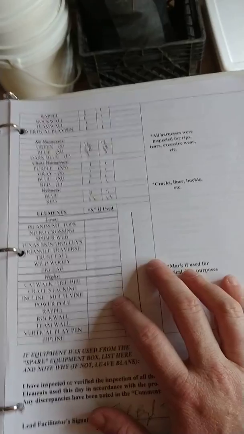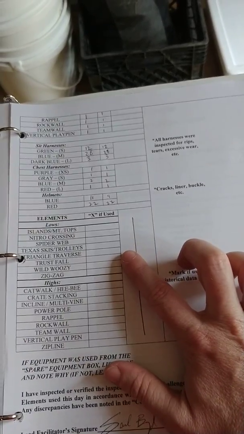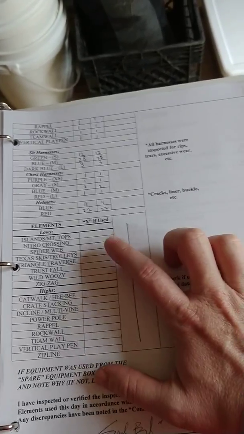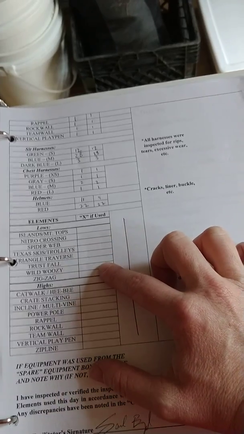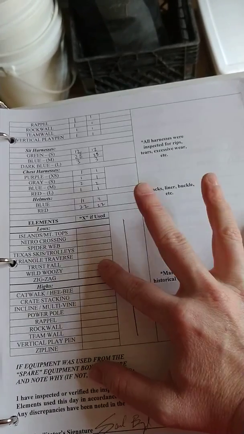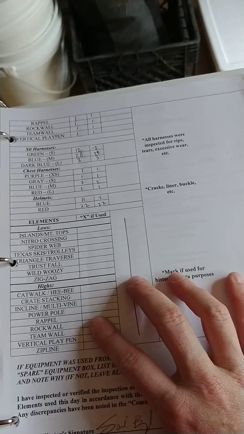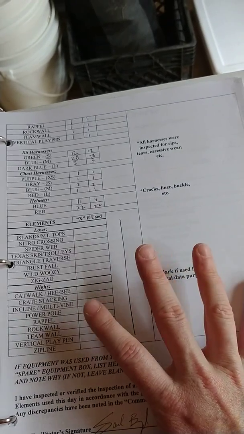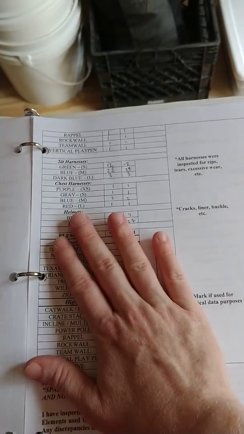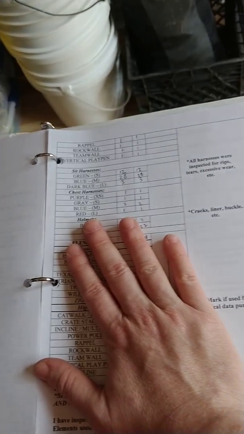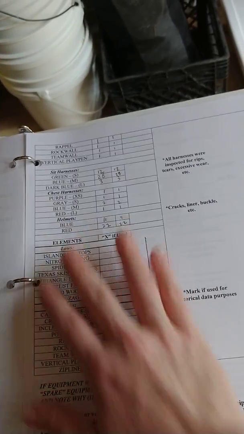This is your elements. You will mark X if you use it. So if it's an all Lowe's day, you'll be marking X's here. If you don't use it, then just leave it blank. High, same thing. If you use it, mark X. If you don't use it, leave it blank. If you're not using any of it, which may be the case, you just mark it straight through.